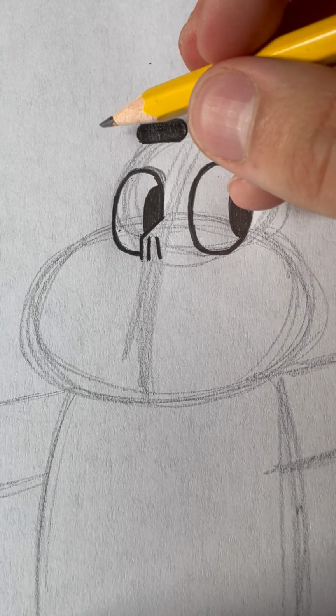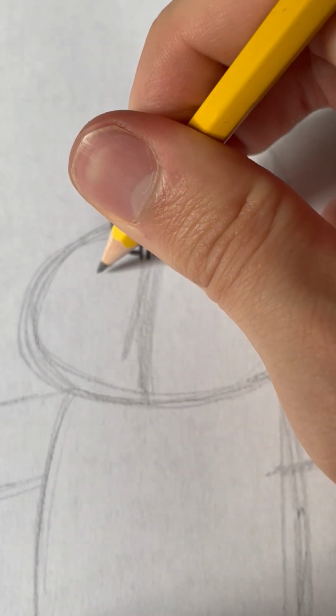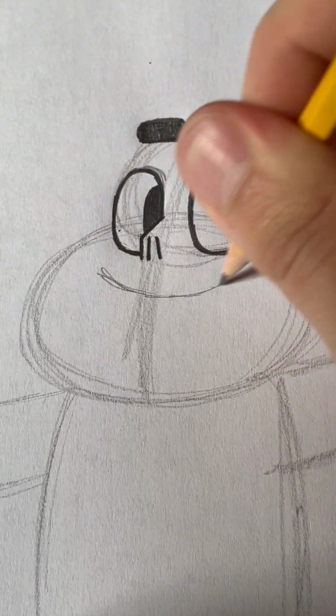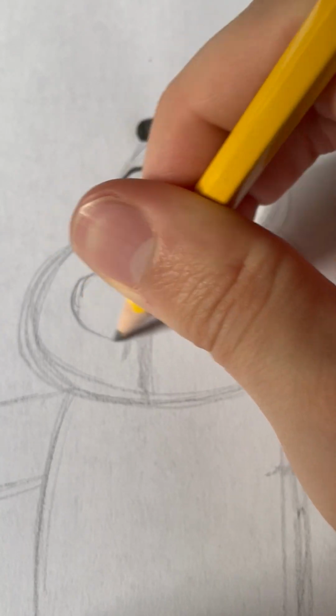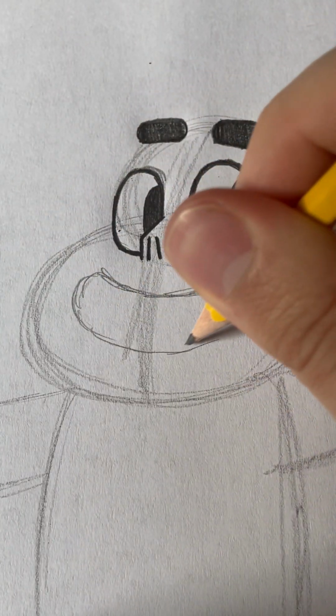All right, now let's draw his mouth. We're gonna make him smile, and he's gonna have a big toothy grin.